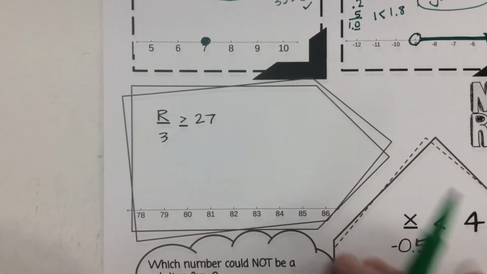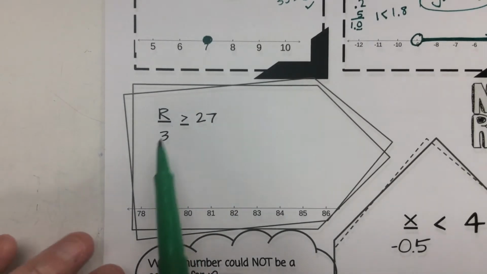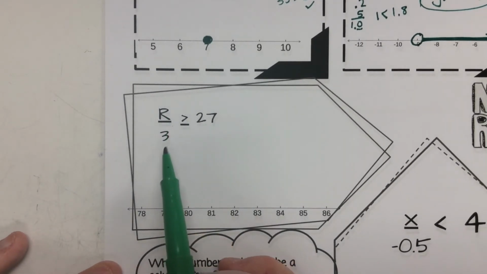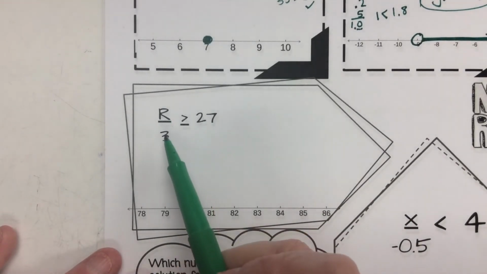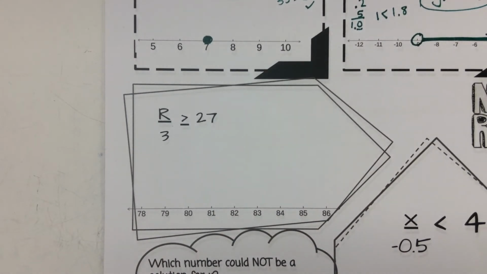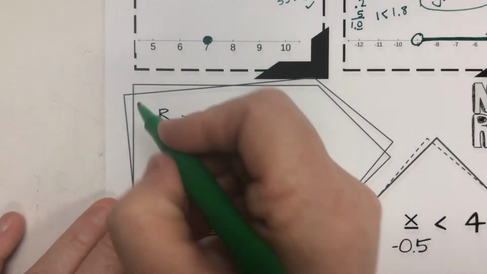Okay, right down here. Now, these are division problems. This says a number divided by 3 is greater than or equal to 27. Okay, so this says we have divided by 3. So what is the opposite of dividing by 3? Multiplying by 3. Now, how do I show multiplying by 3 on here?